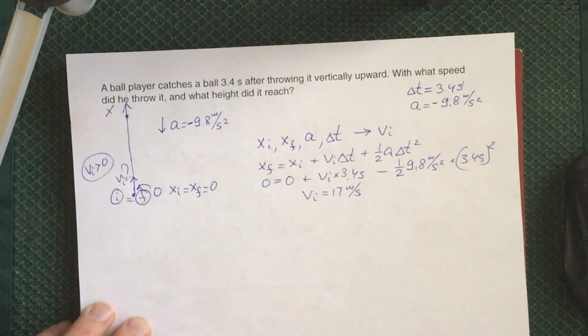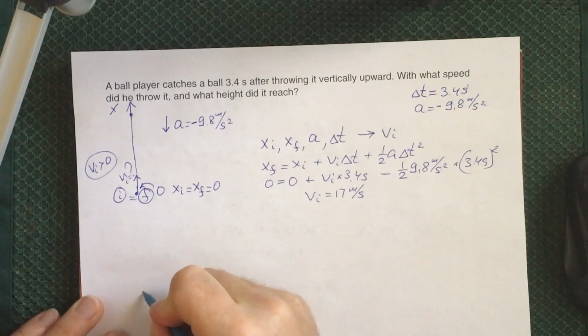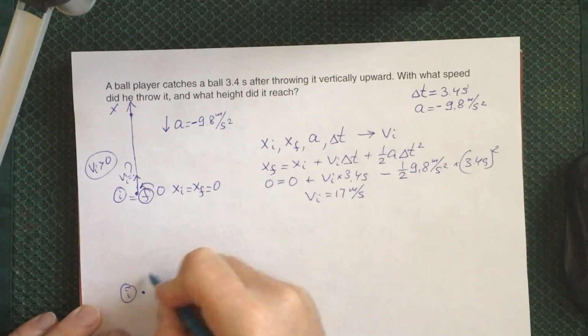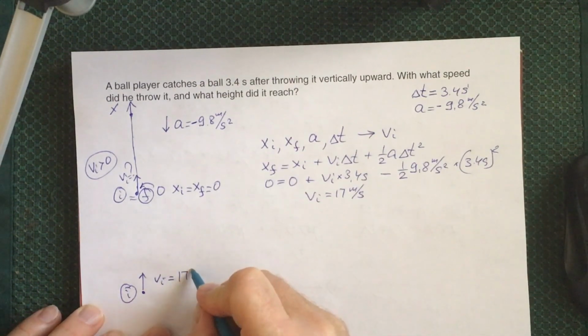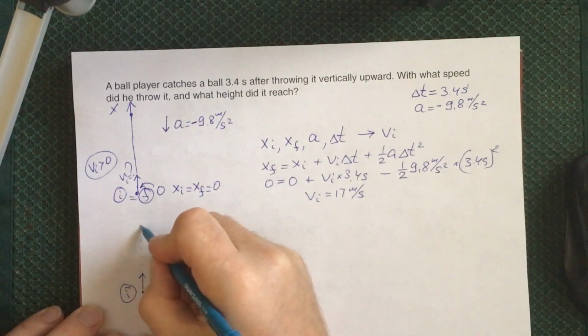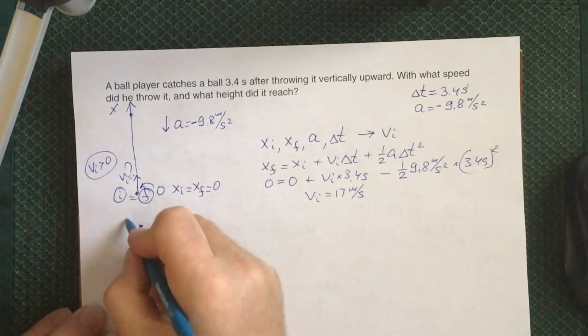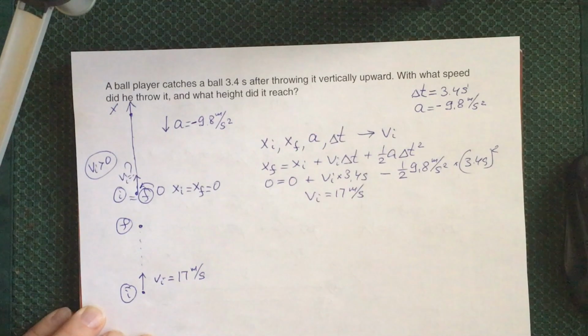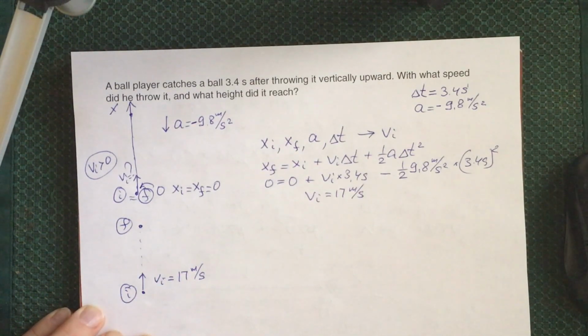So we did solve the first part of the problem. Now the second part of the problem. The second part has nothing to do with the first part, so I have to redraw a picture. I have the initial point, I have v initial. Now I know the numerical value for v initial, 17 meters per second, and my ball travels upward to the highest point which I have to find. So this is my final point for the second part of the problem. This final point is different than it was in the first part.